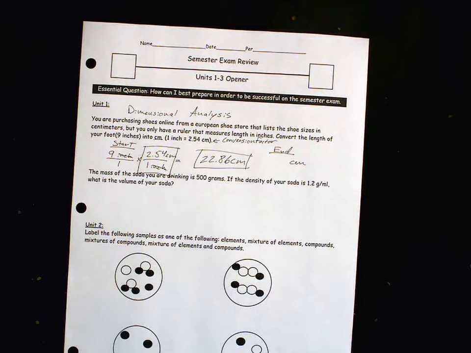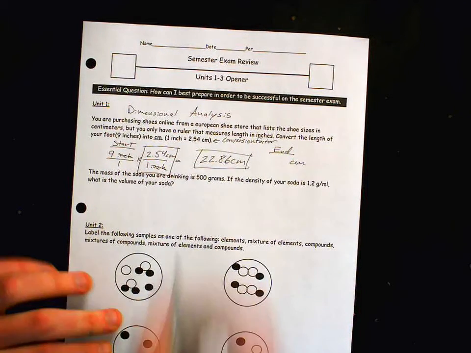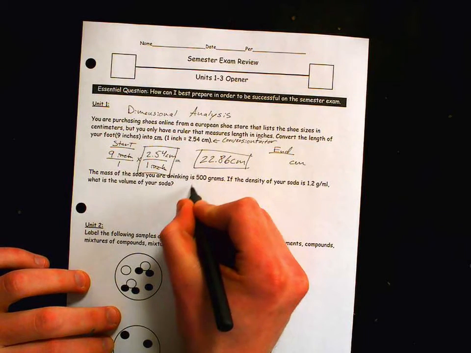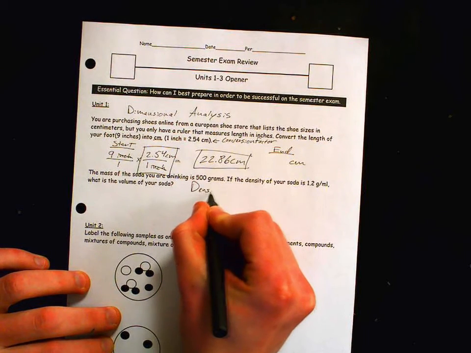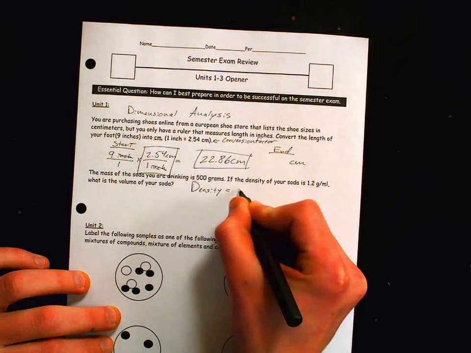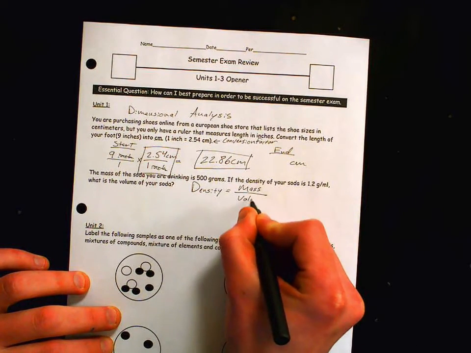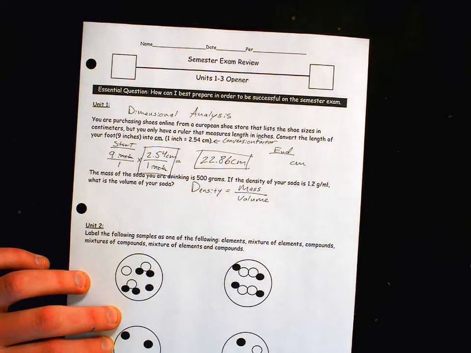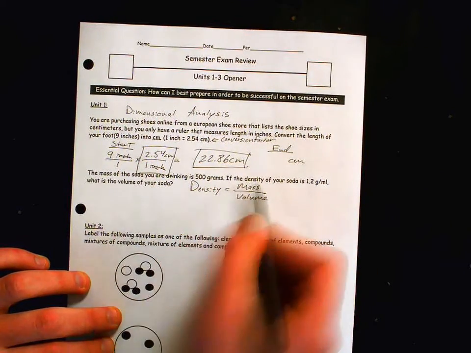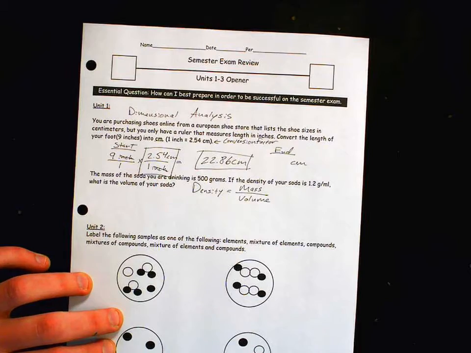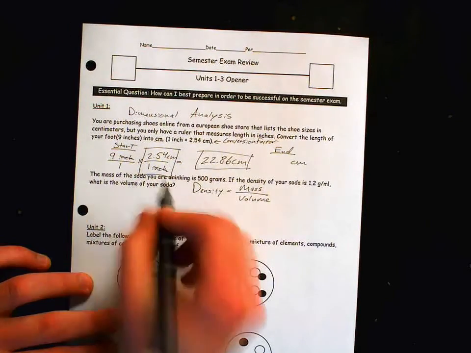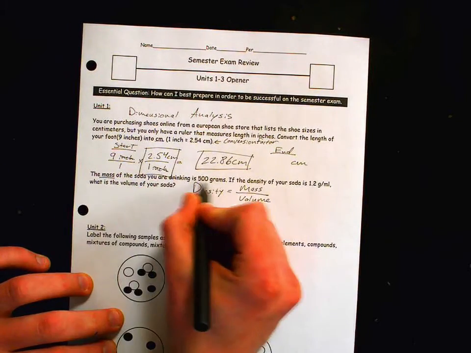There's a very important formula that we need to know for this problem that's going to make this a lot easier to solve. That is a relationship between density, mass, and volume: density is equal to the mass over the volume of a substance. Okay, so we want to go through and figure out, what do we know and what don't we know? Well, we know the mass. Okay, so we got that.